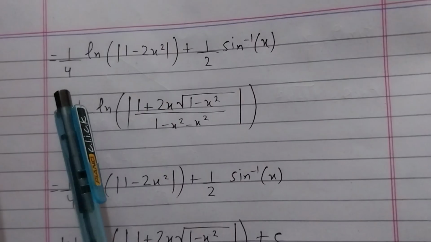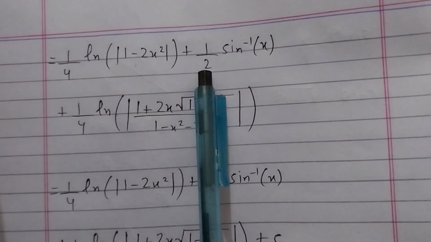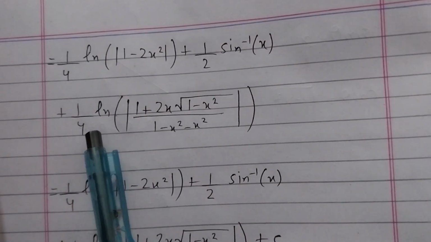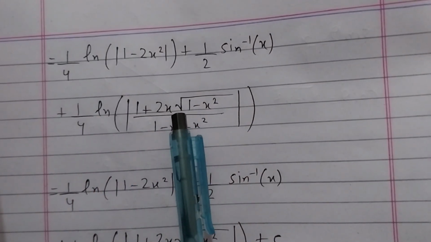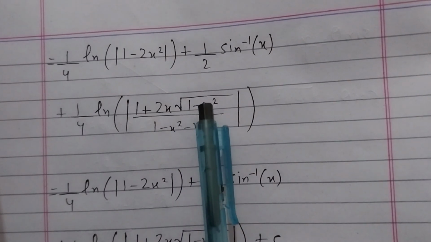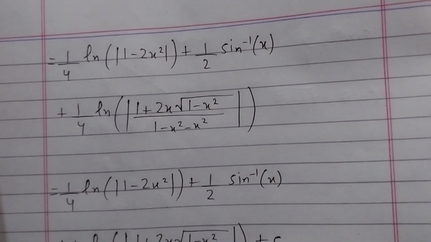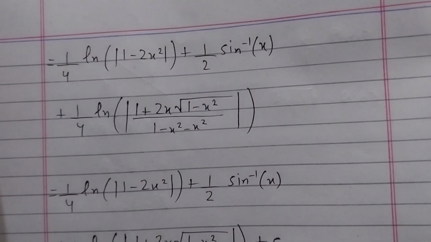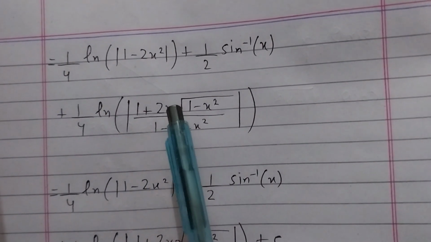So this will become 1 by 4 natural log of absolute of 1 minus 2x squared plus 1 by 2 sine inverse of x plus 1 by 4 natural log of absolute of 1 plus 2x times square root of 1 minus x squared, because we had 1 plus sine 2 theta, and sine 2 theta was 2 sine theta cos theta.